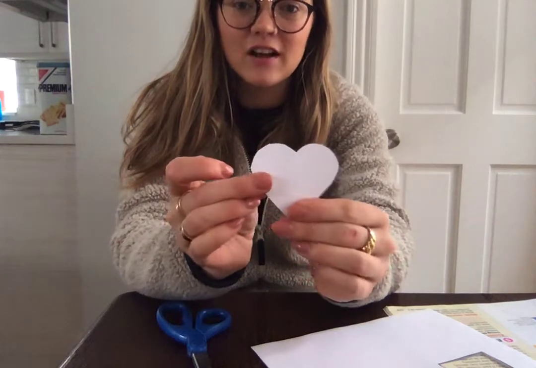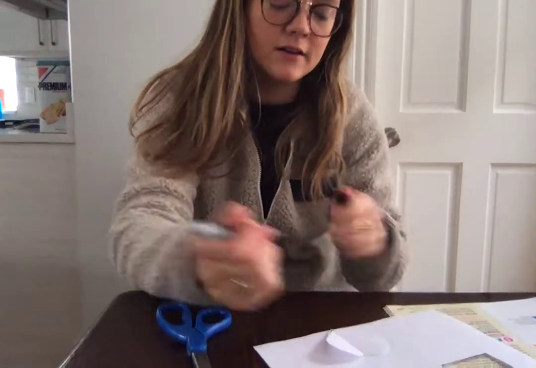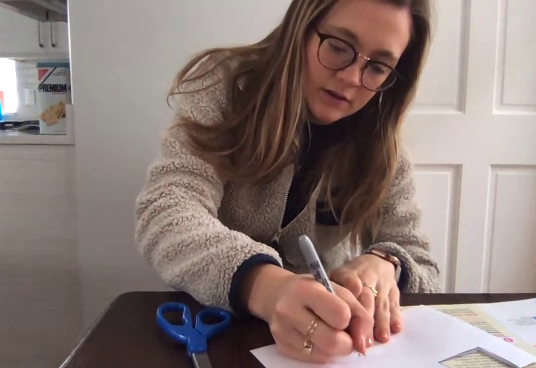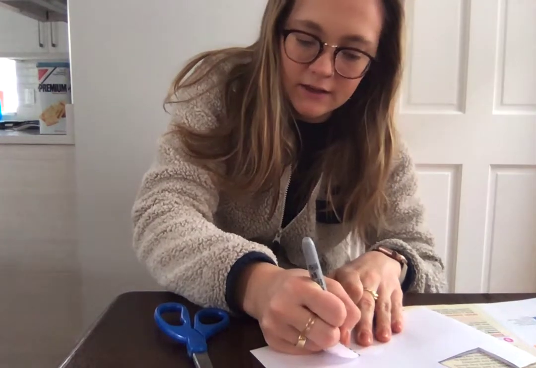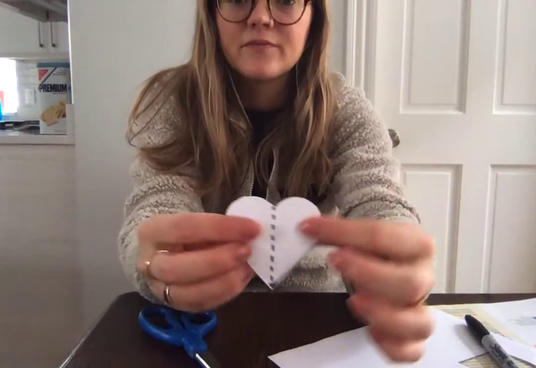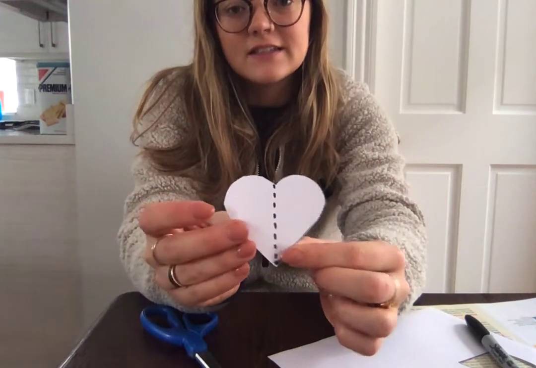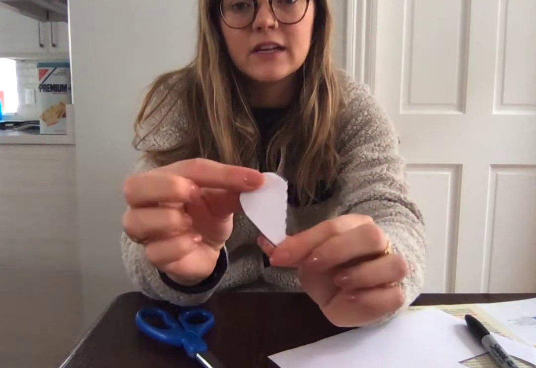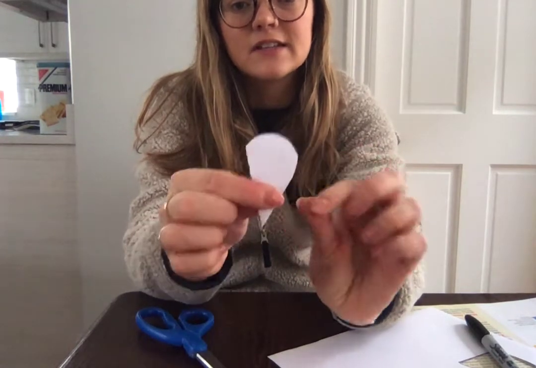And I'm going to draw a dotted line on my fold, and that dotted line is my line of symmetry. And this does have symmetry because if I fold it in half, it perfectly fits on top of each other.